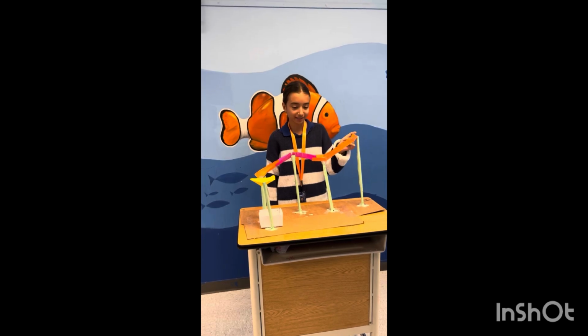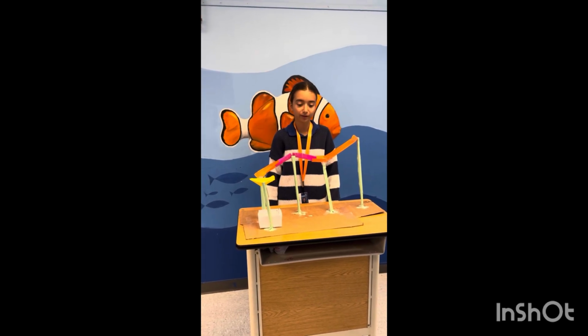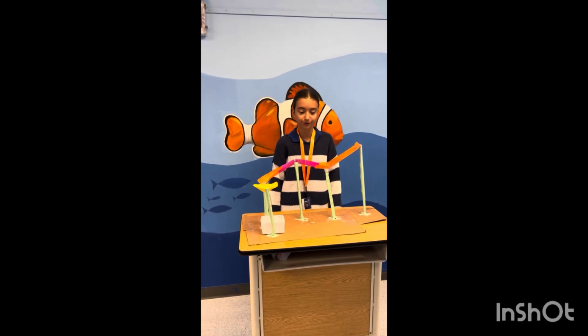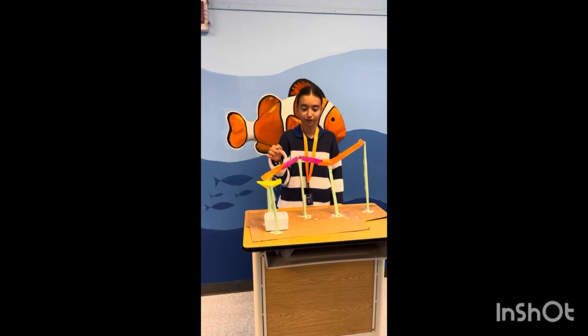When starting at the ramp, it's at its most GPE and least kinetic energy. When it's going down the ramp, it loses GPE while gaining kinetic energy. Going up the hill, it loses kinetic energy but gains potential energy at the end.